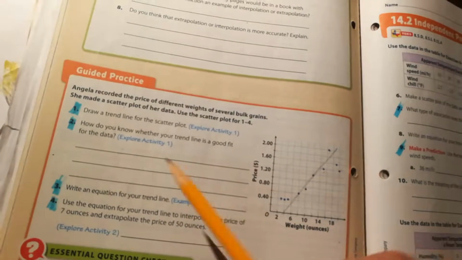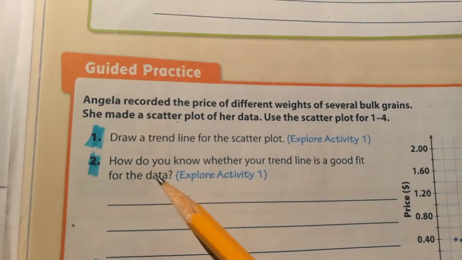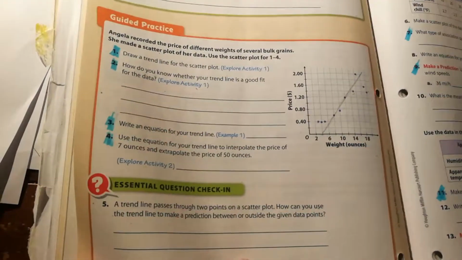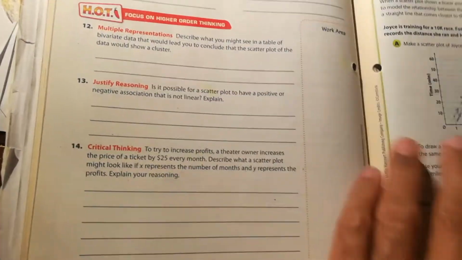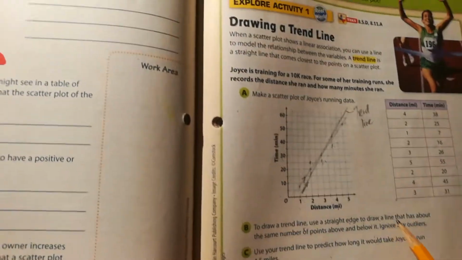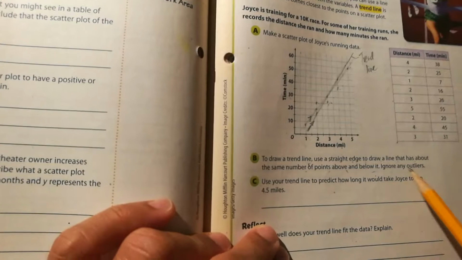Now, once you get the trend line, what do they say? How do you know whether your trend line is a good fit for the data? In activity 1, it's a good fit for the data because you have an equal number of points left on the bottom and the top of the line. Let us look at activity 1. To draw the trend line, use a straight edge to draw a line that has the same number of points above and below it. Ignore any outliers.